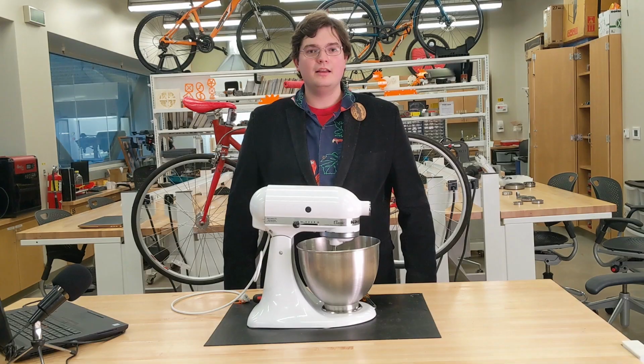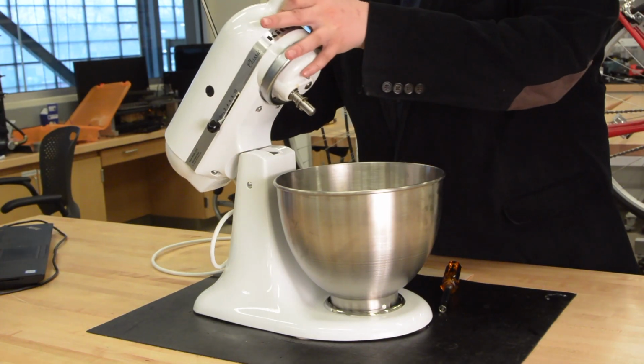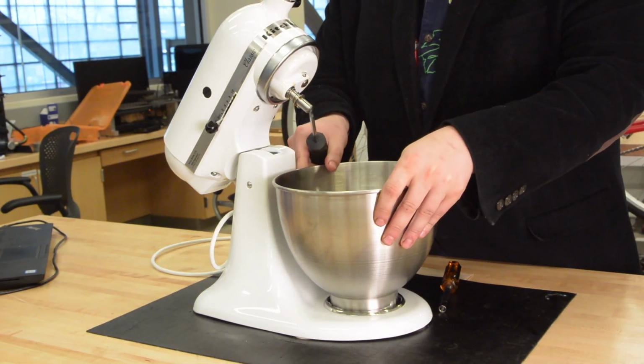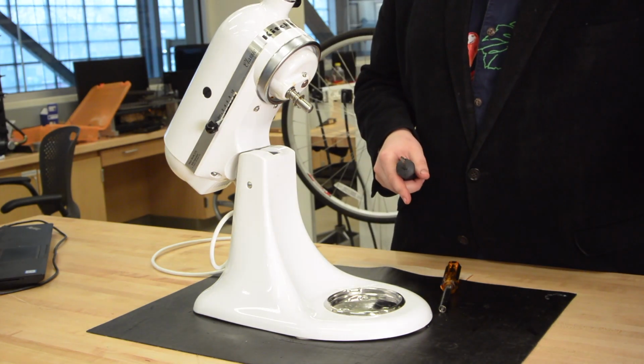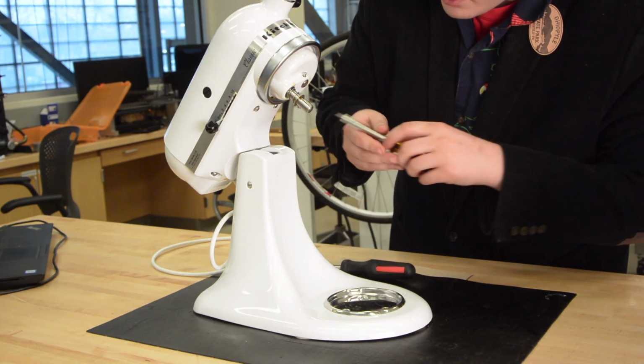Like this one. Now, let's disassemble the KitchenAid mixer. First, I'm going to remove the bowl. Set that aside for later. Use the right screw.